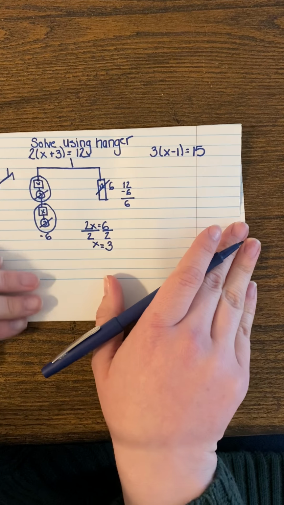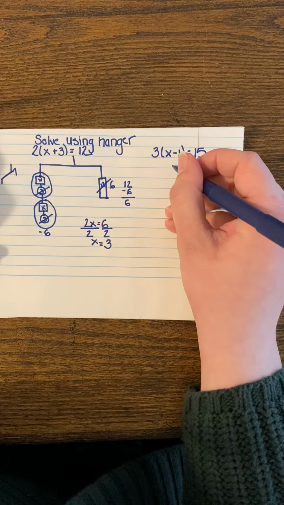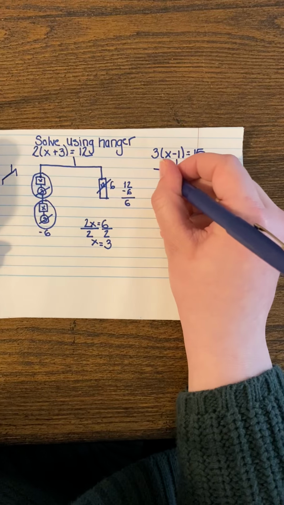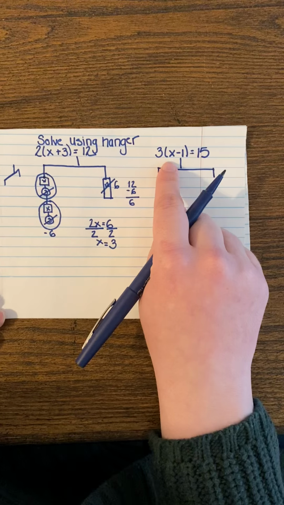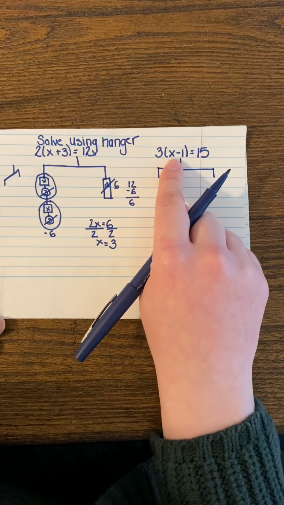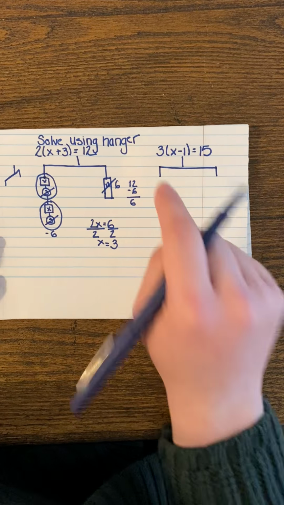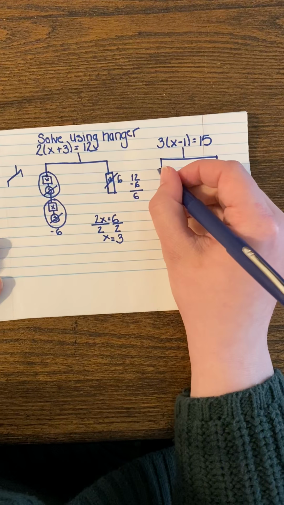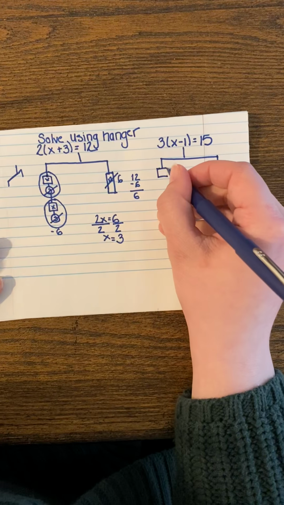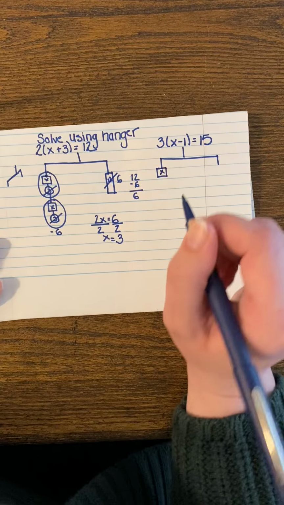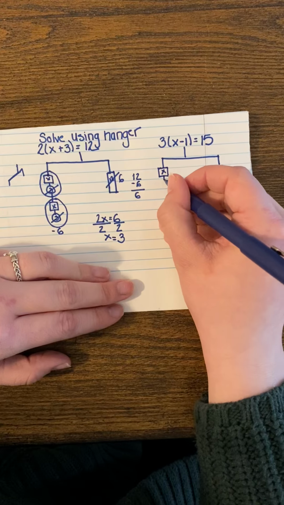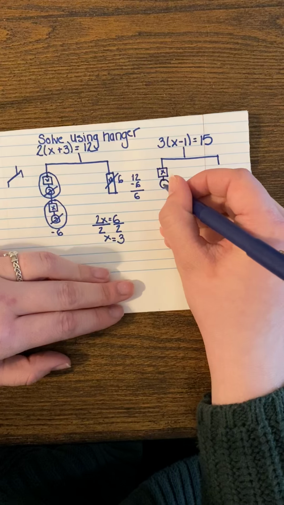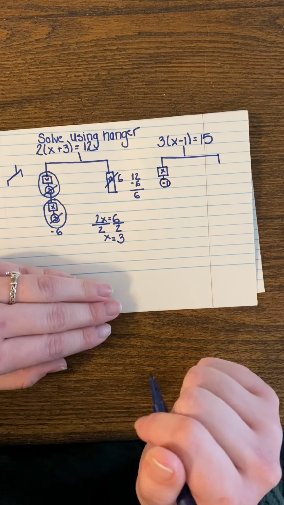Let's look at the next one. We're going to make a hanger again. We have 3 groups of x minus 1. So x's are, for me, always going to be a square. You could pick whatever shape you want, but keep it consistent. And then the only difference is the circle is going to be a -1 on the inside.